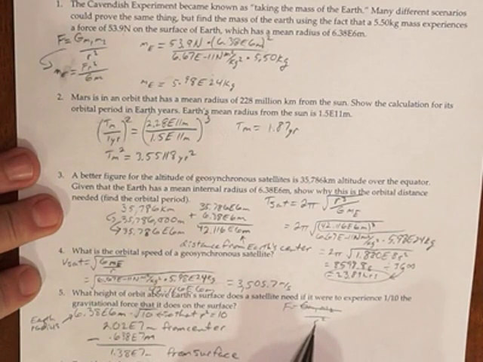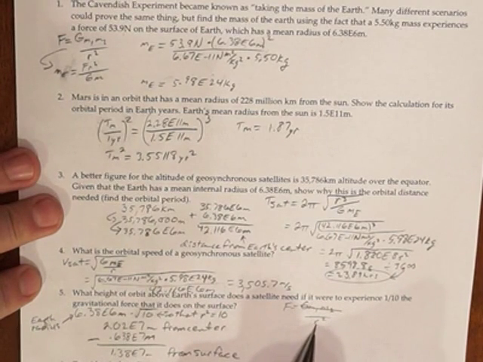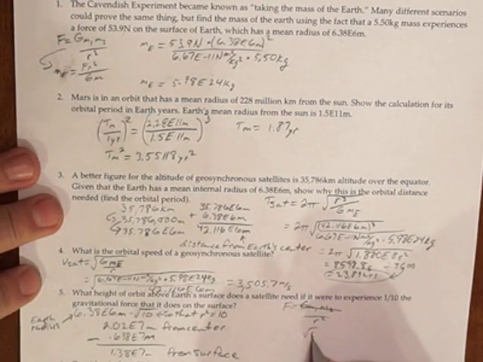which means this R needs to be the square root of 10, because the square root of 10 squared is 10. So I want R to be the square root of 10, so that when I square it, it turns into 10.